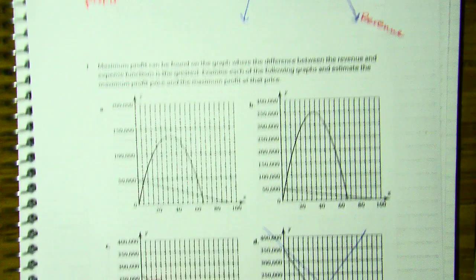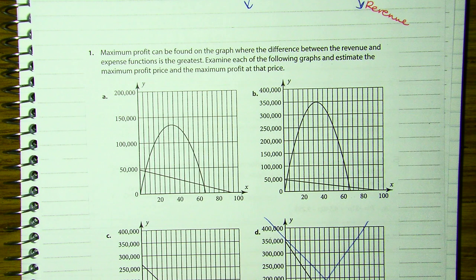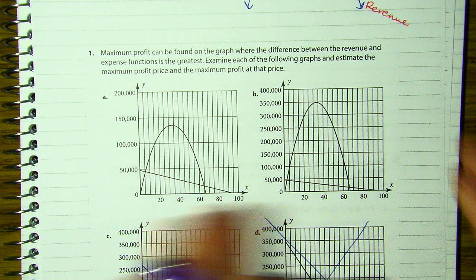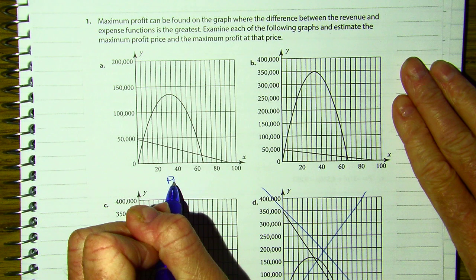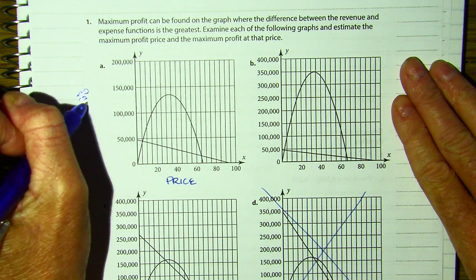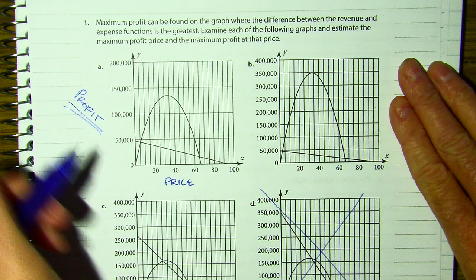So number one, they'd like us to identify our maximum profit and the profit price. So when we look at these graphs, know that the bottom is our price and the side is our profit.